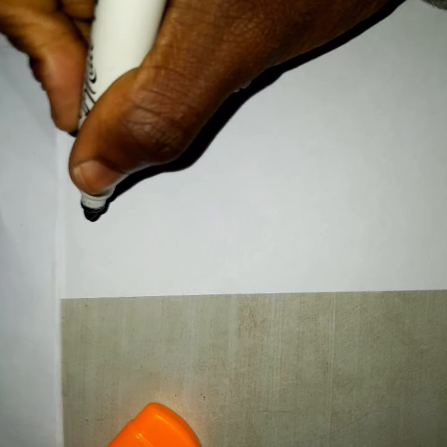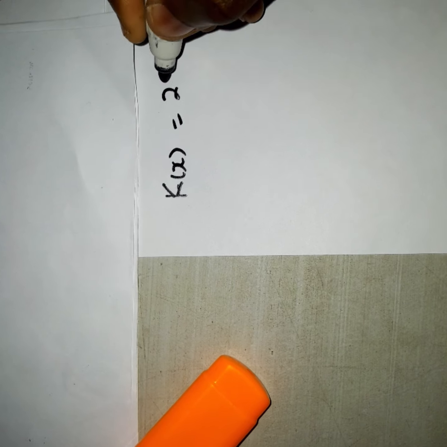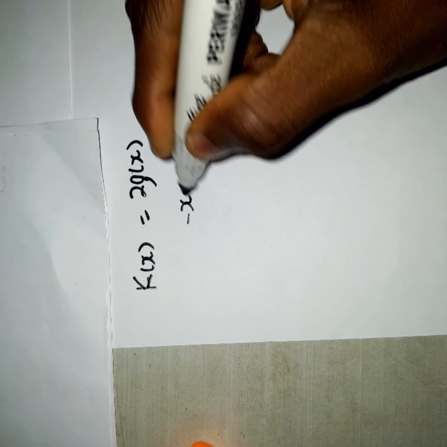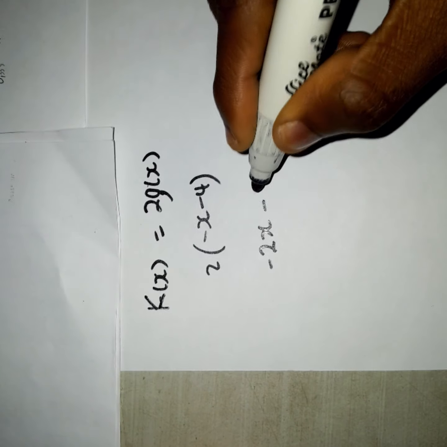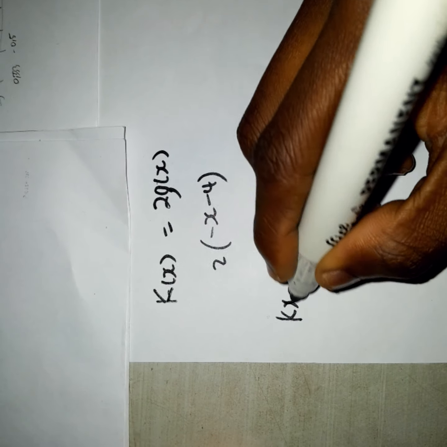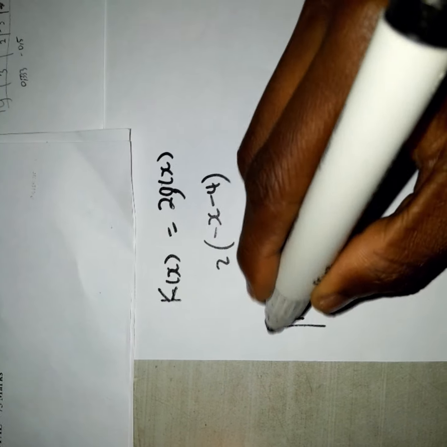If k of x is equal to 2 times g of x, we will do it like this. Let me find another page, okay, let me just do it here then. So k of x is equal to 2 times g of x, and the equation of g of x is -4 -x. So we are just multiplying it by 2, then it will be -2x -8. This will be the value of k of x, which is basically the equation of k of x.